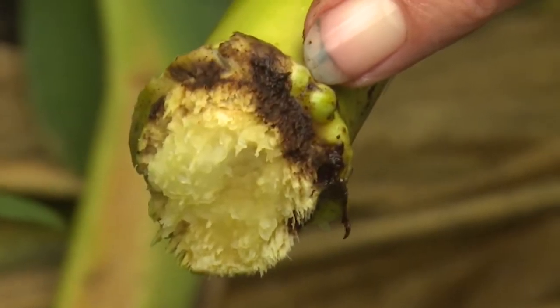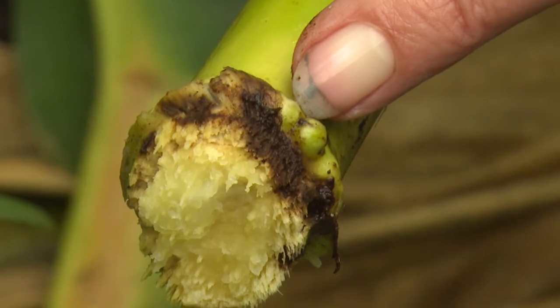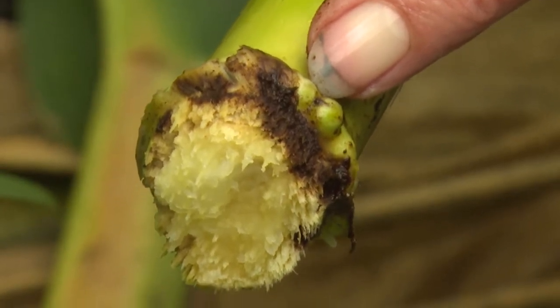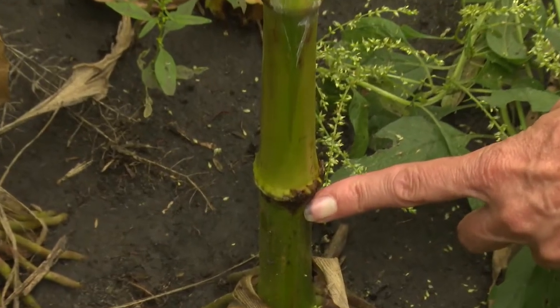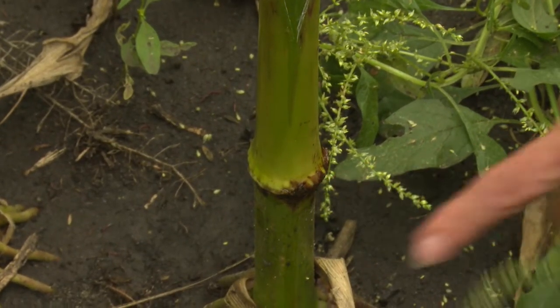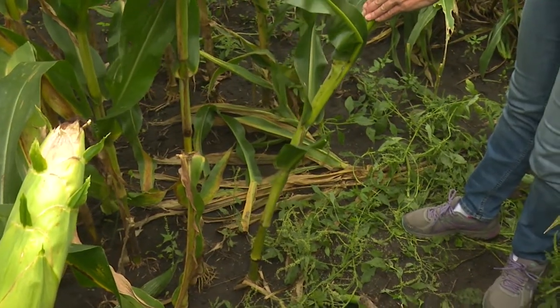One unusual symptom that may be initially confused with stalk rot is actually the node rot phase of Physoderma, which causes the more familiar brown spot. Just here at the node, you can see some rotting. And then if you just gently pull on this plant, it'll snap right at that rotted node.